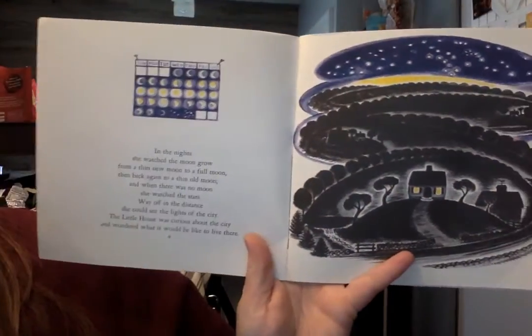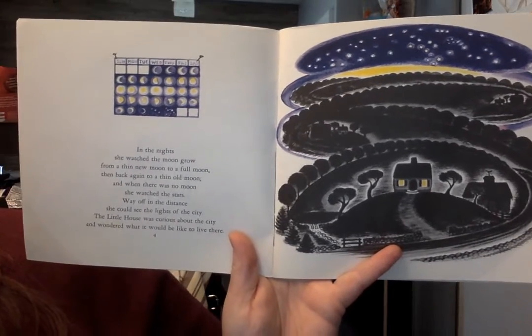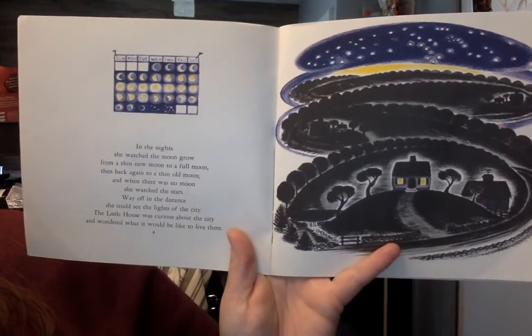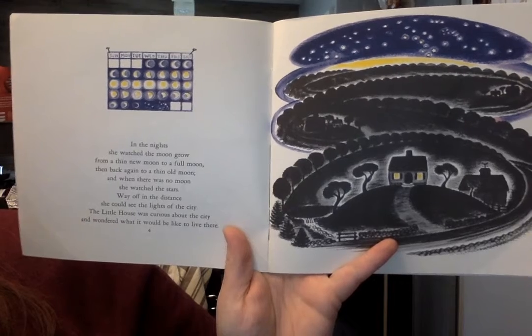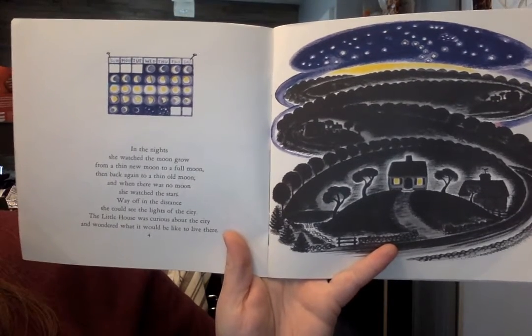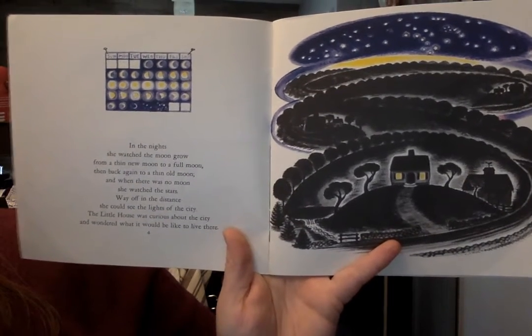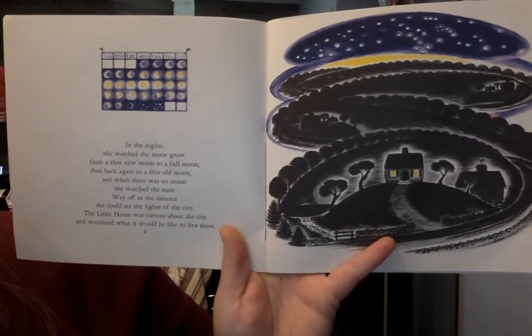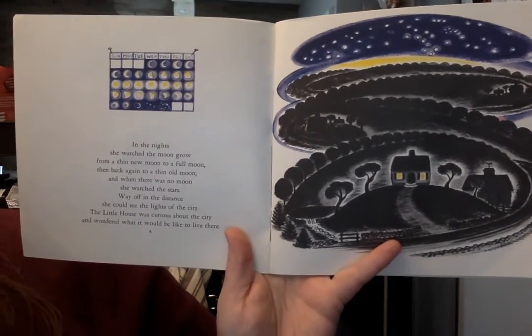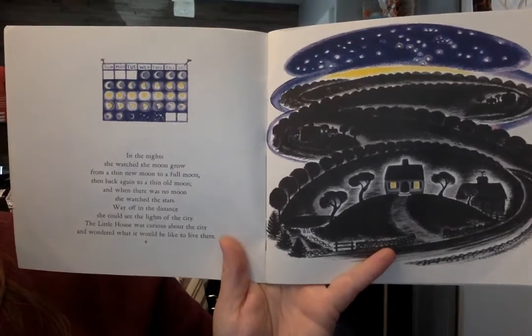In the nights, she watched the moon grow, from a thin moon, new moon, to a full moon, and then back again to a thin old moon, and when there was no moon, she watched the stars. Way off in the distance, she could see the lights of the city. The little house was curious about the city and wondered what it would be like to live there.